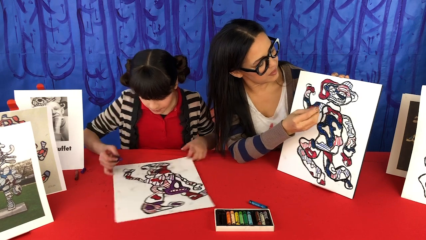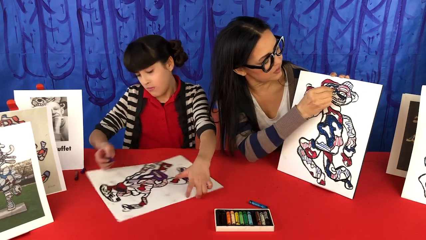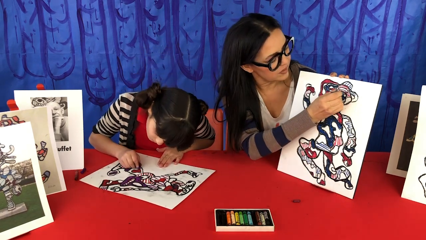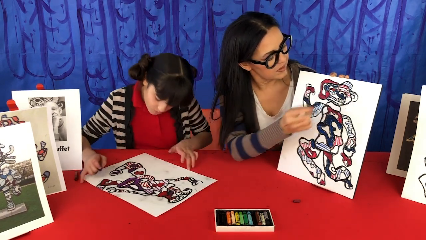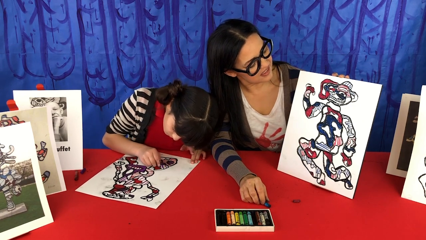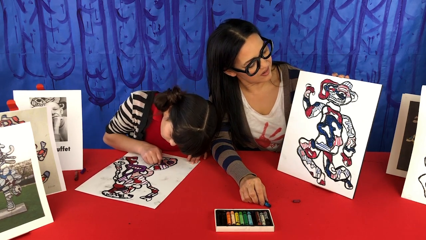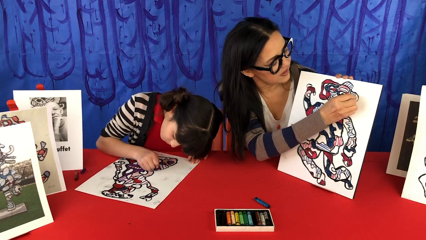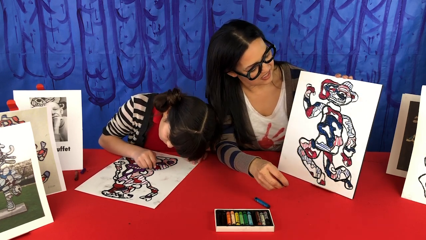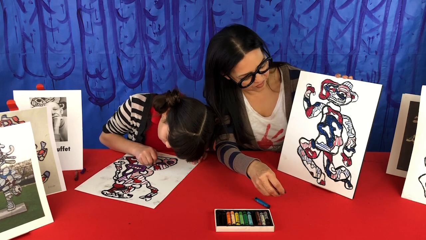And you know what? I want to color in one eye. I'm going to color in that eye, and then I'll color in this eye blue. Okay. Gosh, do I need anything else? I don't know. Maybe I'll make this red. I haven't done anything to the neck. I'm just going to leave it white.